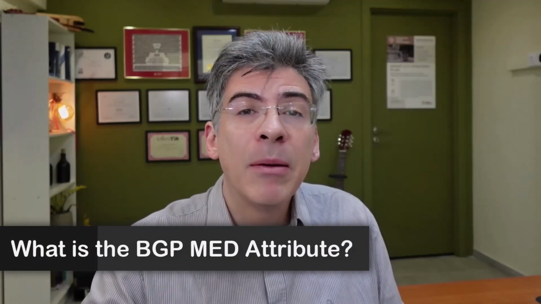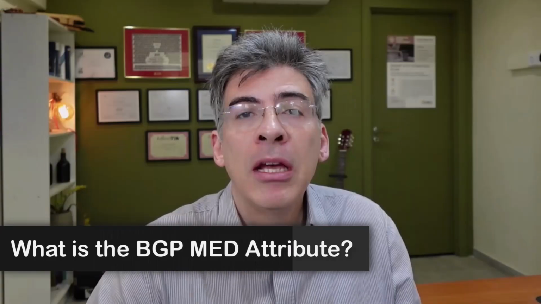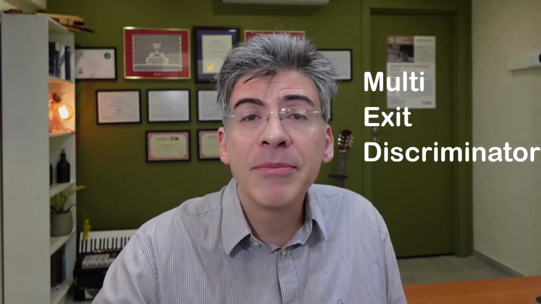Today, we'll be simply explaining the BGP MED attribute. MED is short for Multi Exit Discriminator. Sometimes it's simply called the metric, which is not strictly correct and can be misleading because unlike IGPs, BGP does not use a metric, it uses attributes.